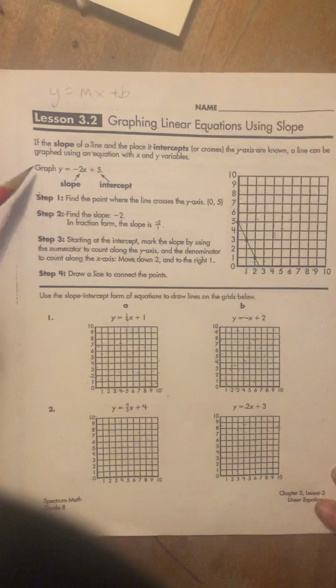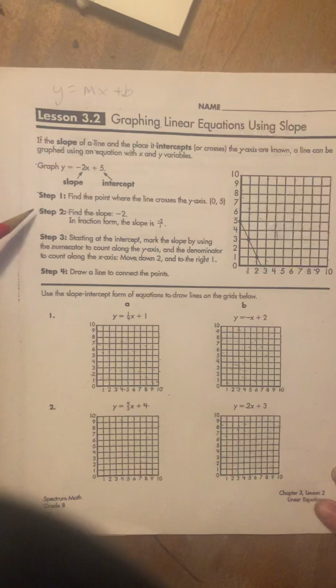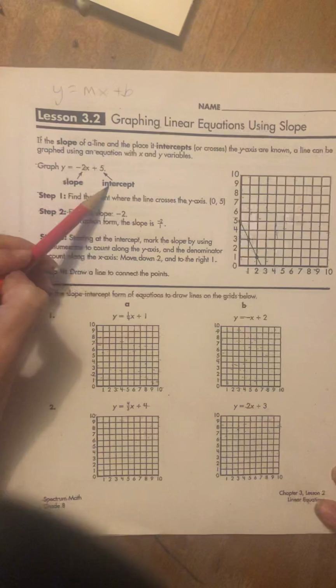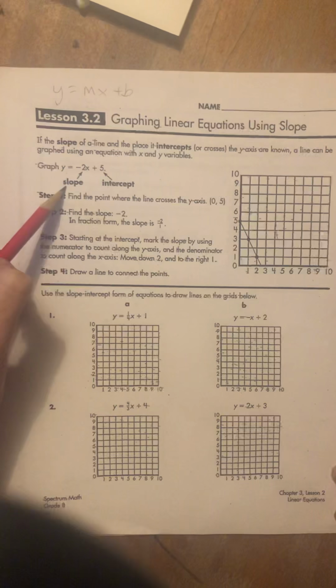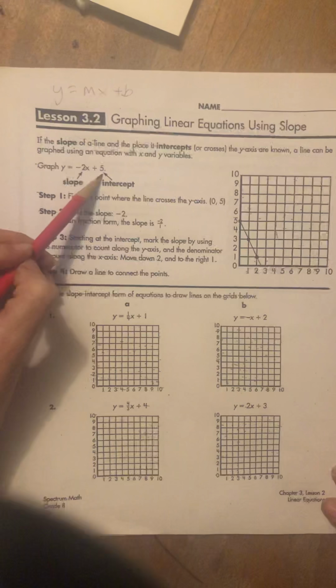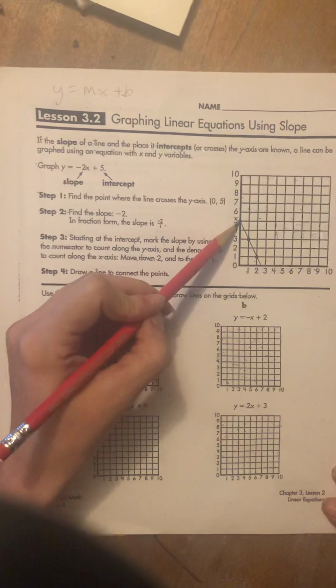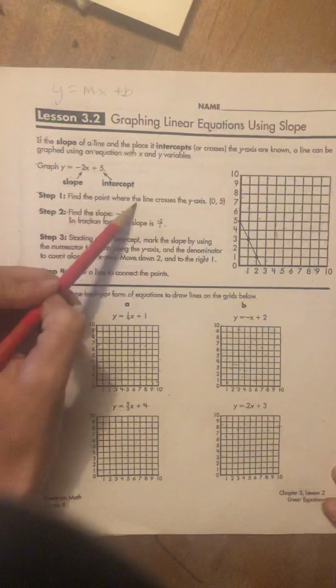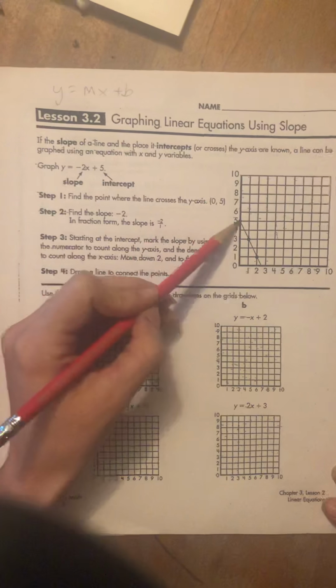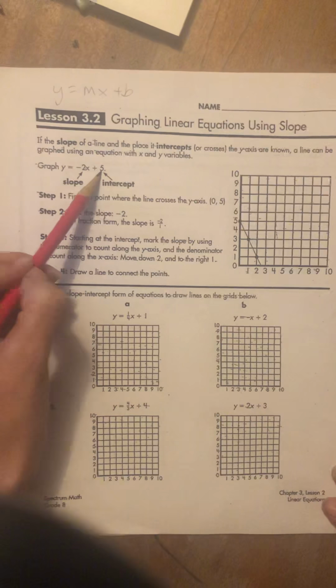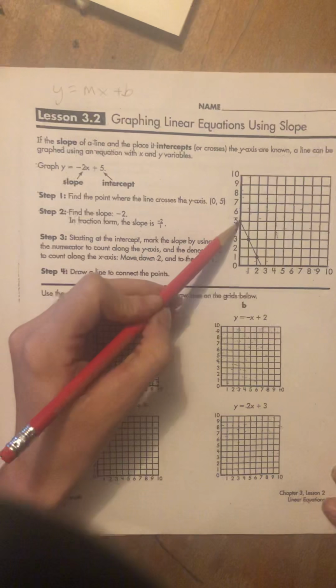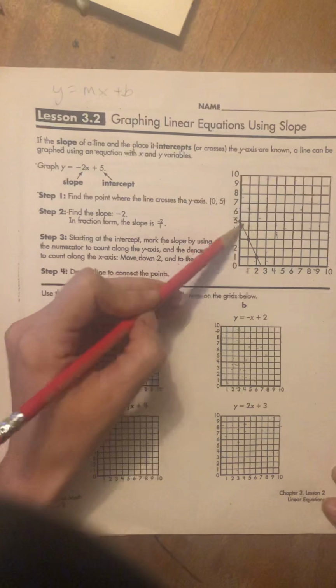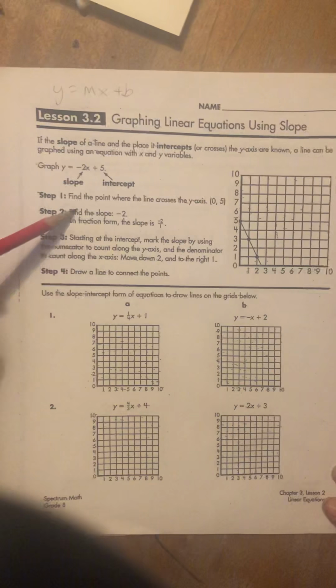So when I'm looking at an equation, I want to identify those 2 important points first. What is my y-intercept and what is my slope? As soon as I can find my y-intercept, that would be my starting point. Find the point where the line crosses the y-axis. So this is a positive 5, meaning when x is 0, y is positive 5, and I would plot my point there. And then find the slope.